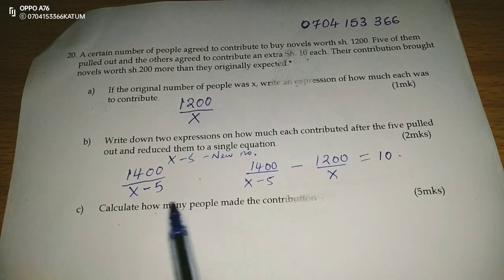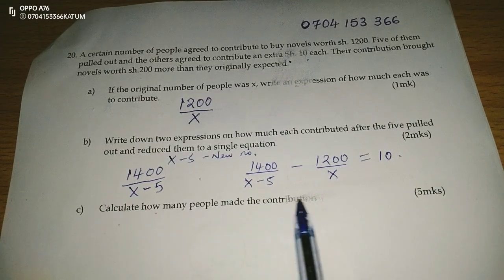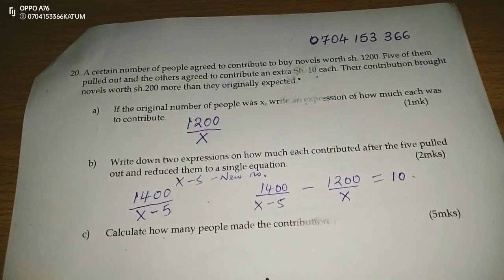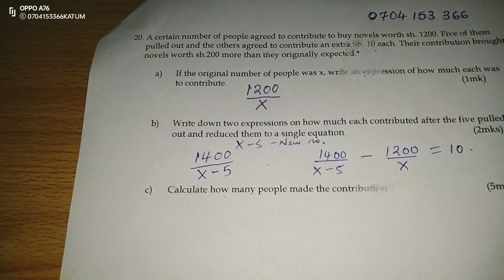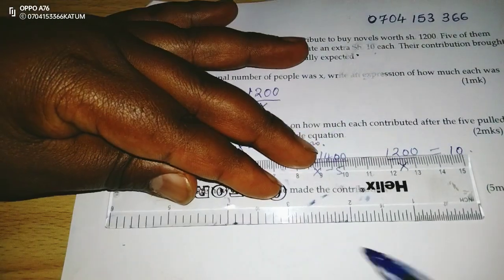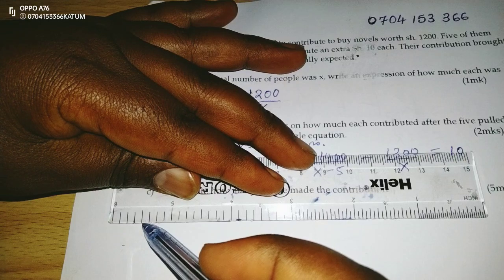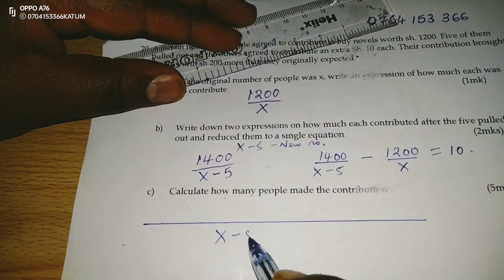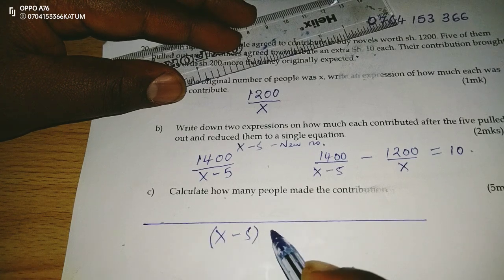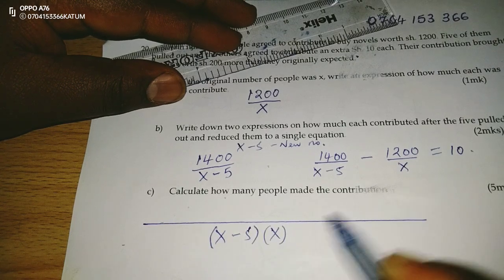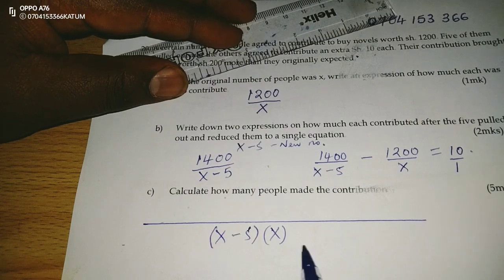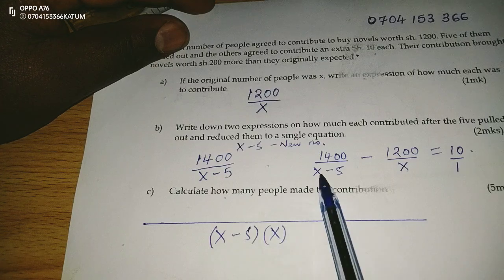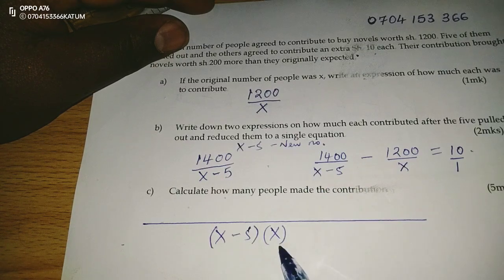Let me now calculate how many people made the contributions. I will start by solving for X first. Let me make a straight line here so that I may use the LCM method. I know there are several approaches to this. Let me use X minus 5 into X. Remember, the other one is over 1. Therefore, we can only multiply by 1 here and it will remain the same. LCM divided by this denominator here, we will get X.